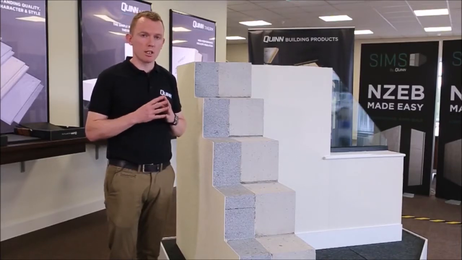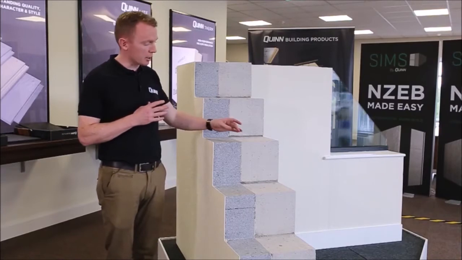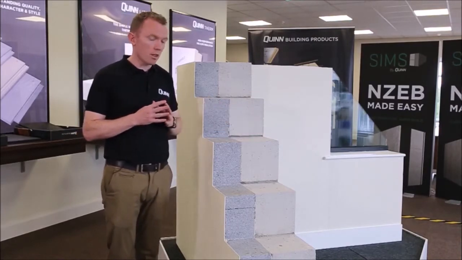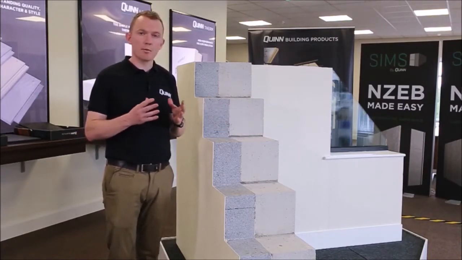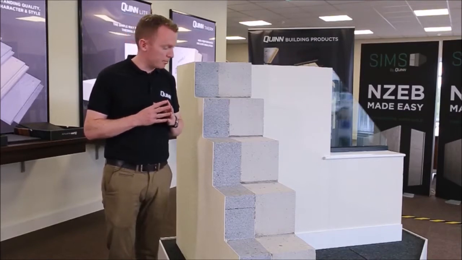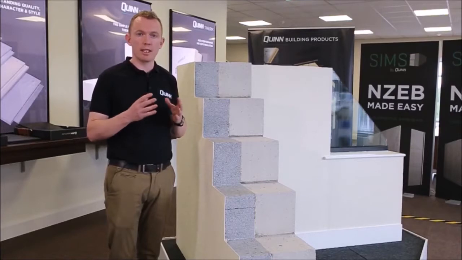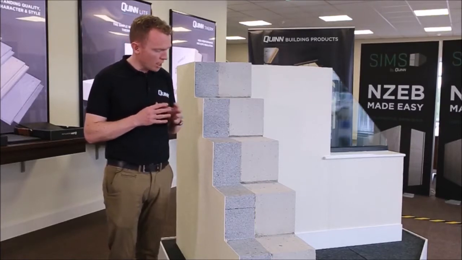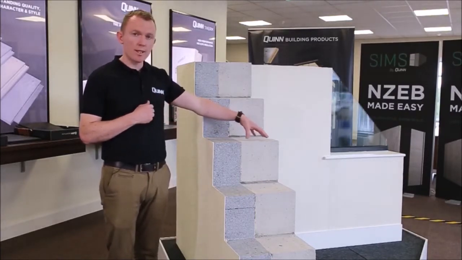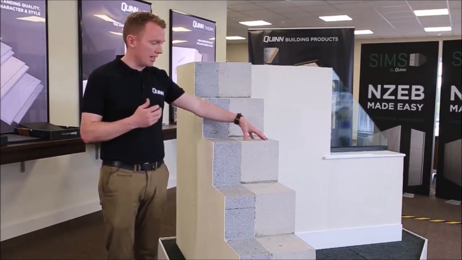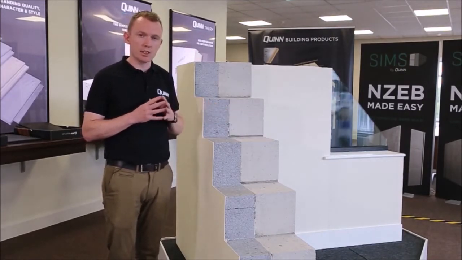Again, using a low thermal conductivity block as your masonry substrate, you are dealing with your thermal bridges throughout your house. All the junctions, the thermal bridging in the junctions, is taken care of almost by default. So those are the key benefits or reasons why it's important in this solution to build a masonry substrate using a Quinn-lite thermal block.